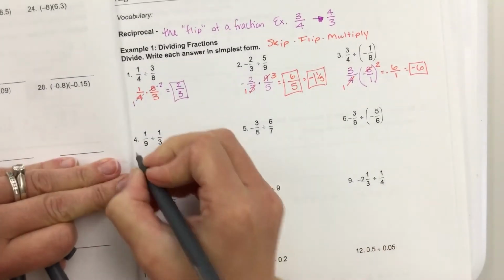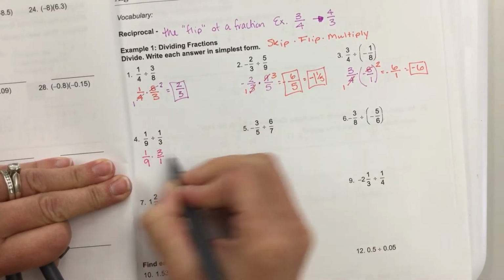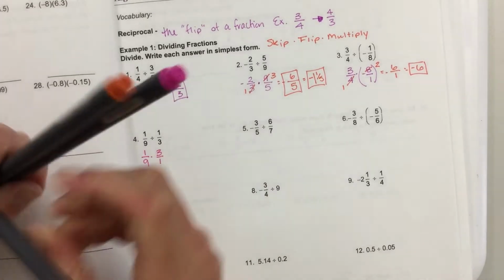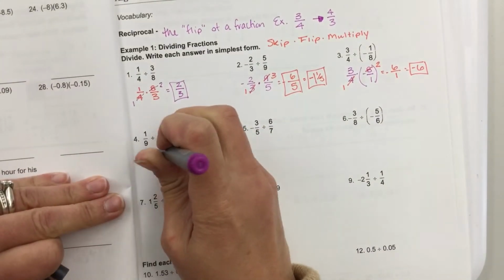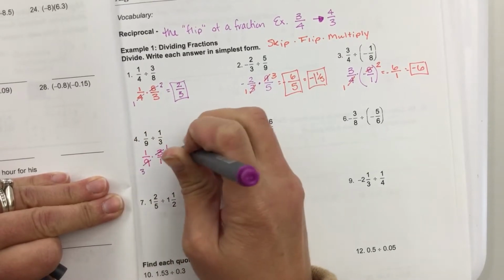Okay. Skip, flip, multiply. This gives me 3 goes into 3 once, goes into 9 3 times, 1/3.